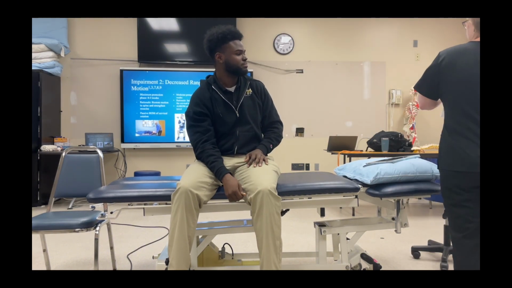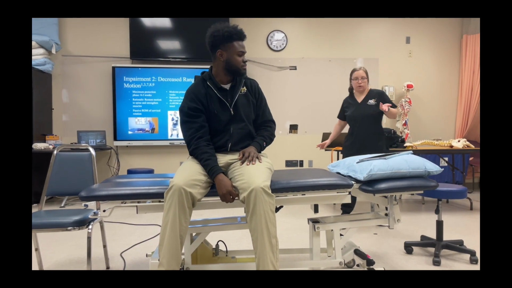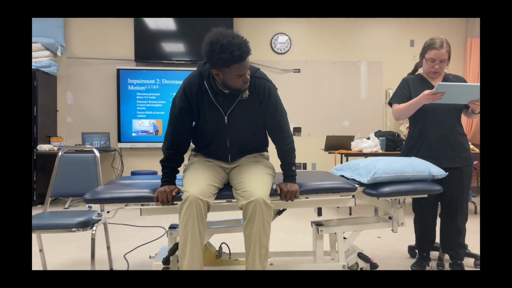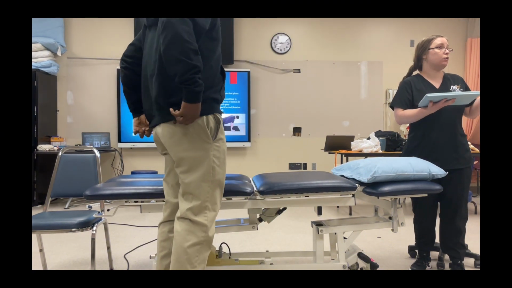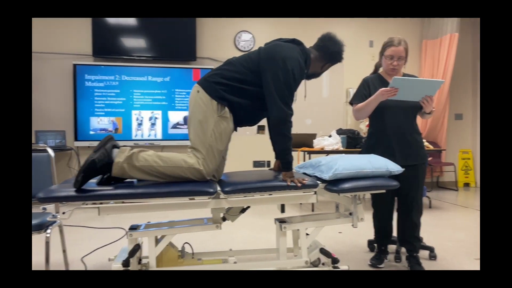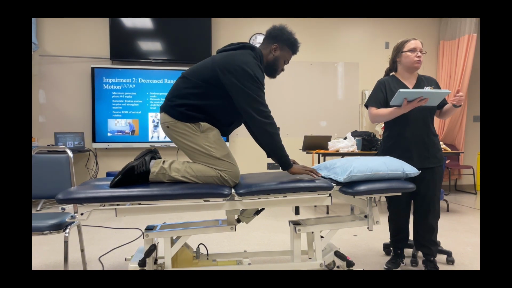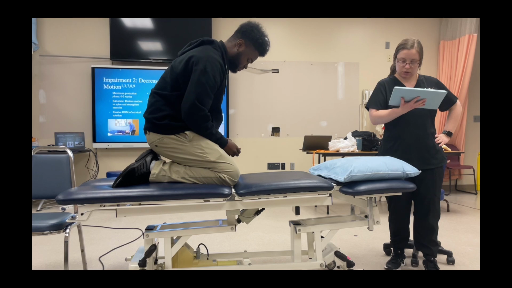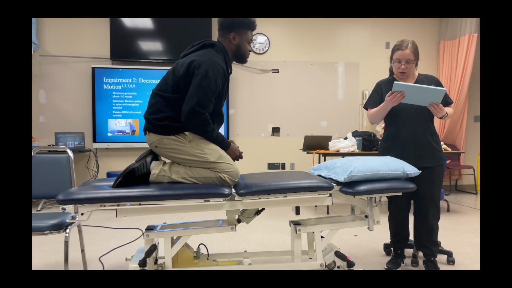For our last phase, for 12 weeks plus, I'm going to have my patient be in the quadruped position on all 4s. This helps to further increase motion and restore range of motion to the rotators within the neck, mainly the deep rotators, like your rectus capitis posterior major, obliquus capitis superior and inferior, and the splenius group.